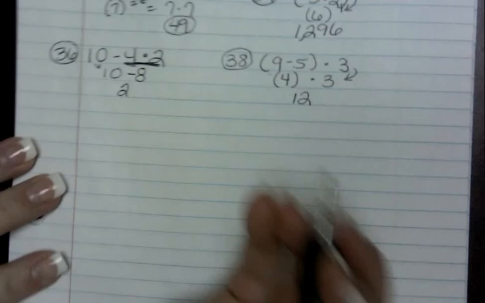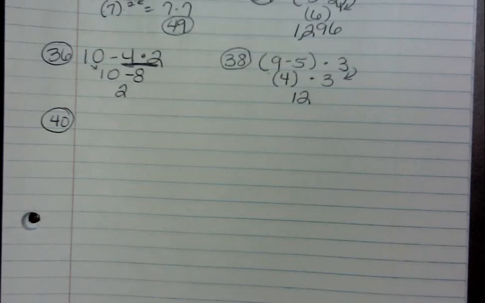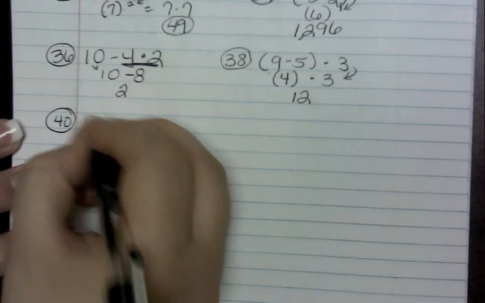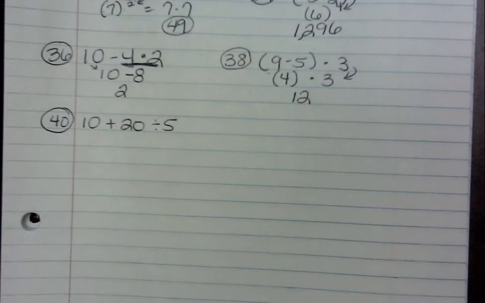Problem number 40 says I have 10 plus 20 divided by 5. Order of operations, we've got addition and division. So you can look at your chart. I'm not going to pull mine back down.